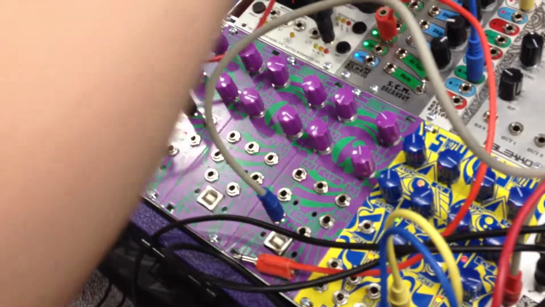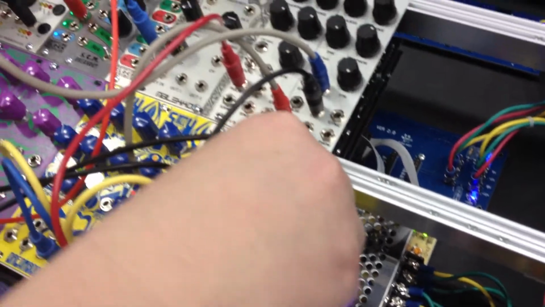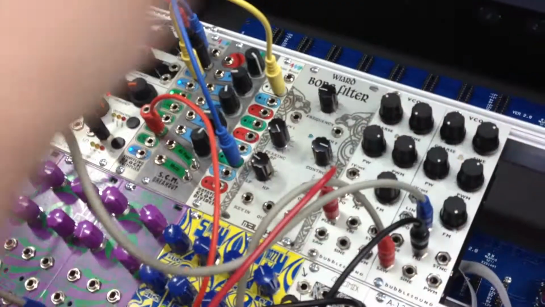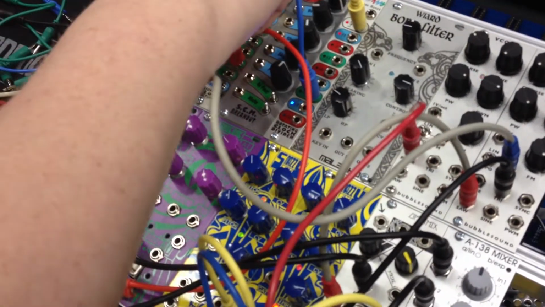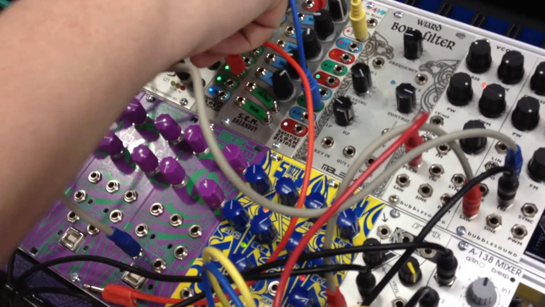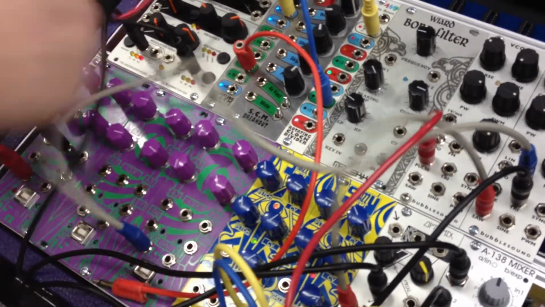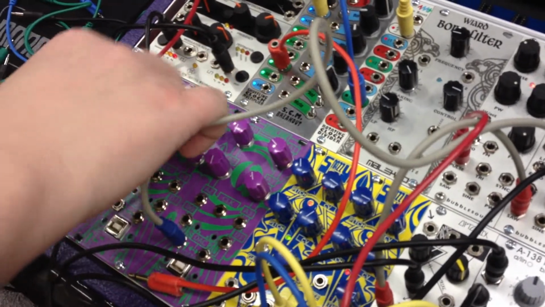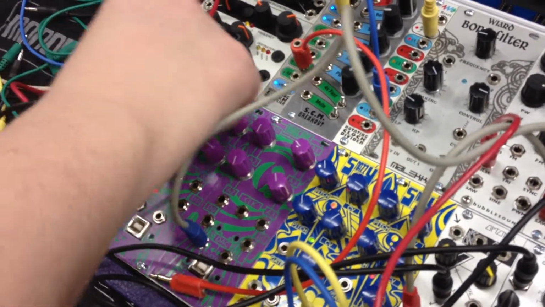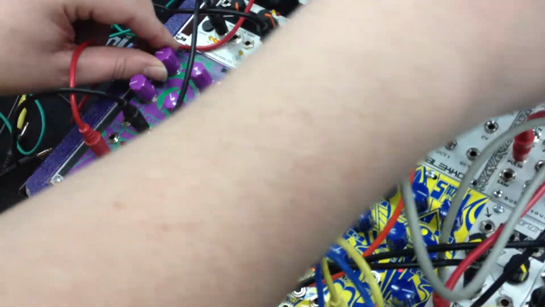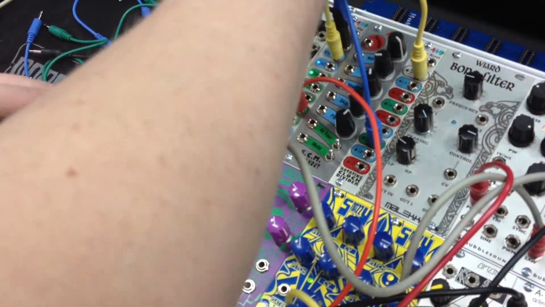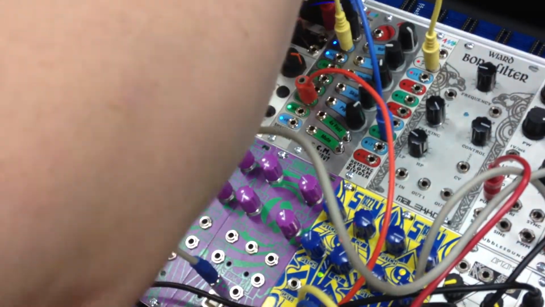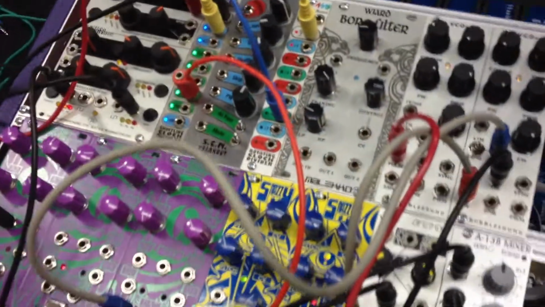And then we'll take that and plug it in here. Let's slow that down a bit. Okay, so on that one, you move through the steps, and for each step, you change the pitch. It's very basic, but it works. Okay, so that's one of the sketches.